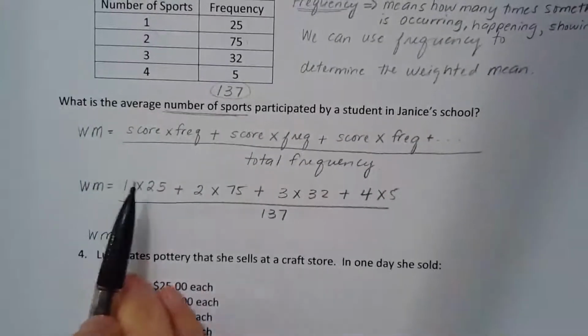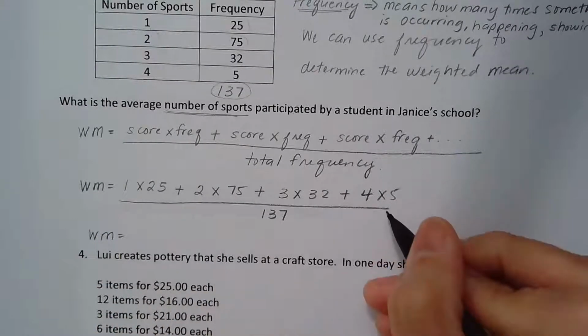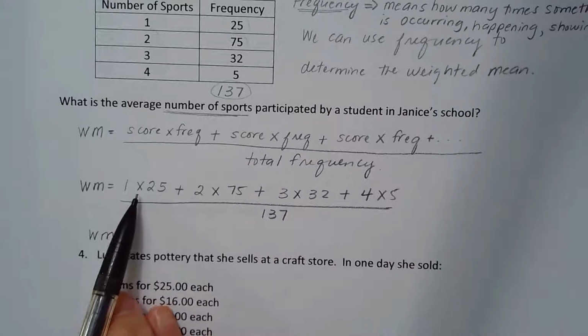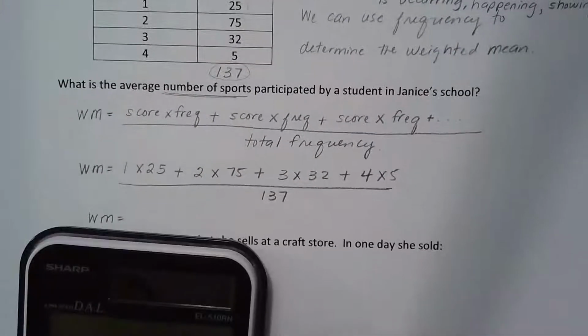Okay, so let's go ahead and calculate the numerator, the top number. Okay, so what you're going to do is you're going to figure out the top number first.